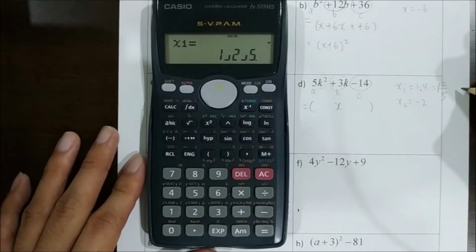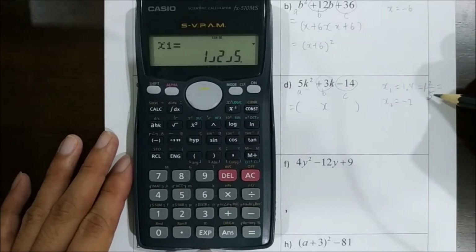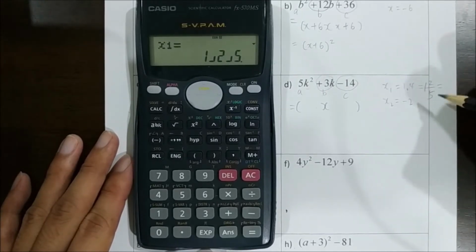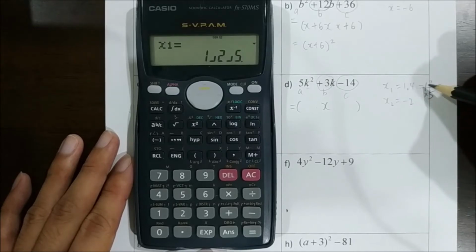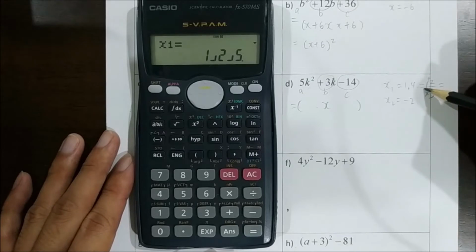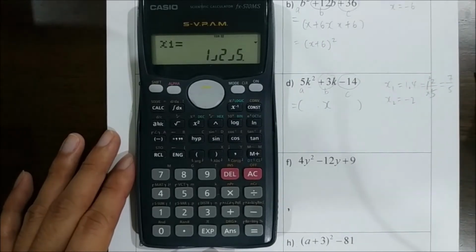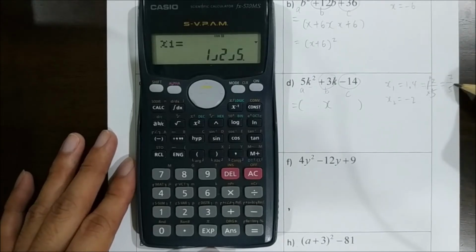You need to change this again to improper fraction form. Improper fraction, how do you change a mixed number to an improper fraction? So 5 multiply 1 plus 2. 5 multiplied by 1 is 5, plus 2 will be 7 over 5. So why do we need to change this to an improper fraction?